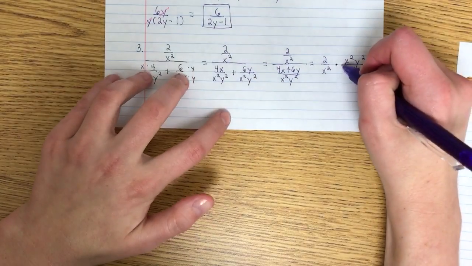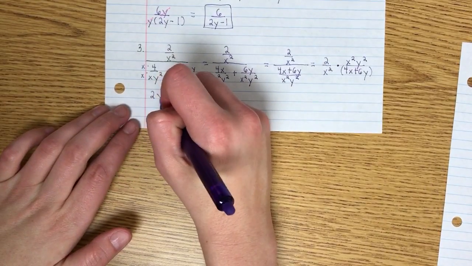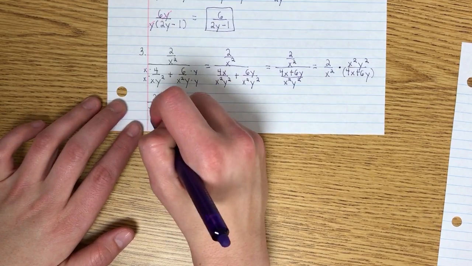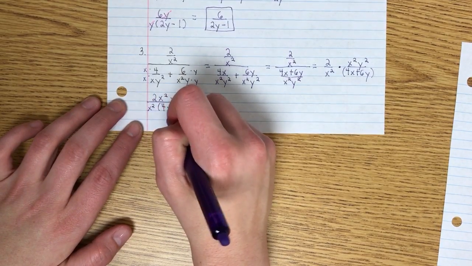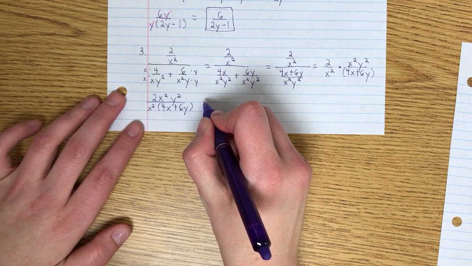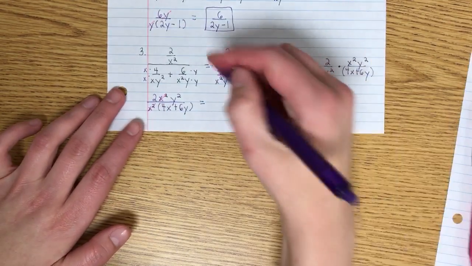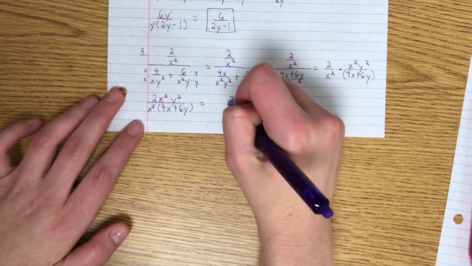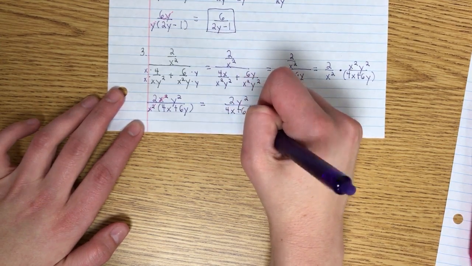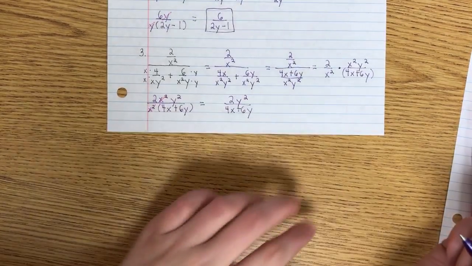So this is a binomial. I'm going to put it in parentheses, and then I'm going to multiply across the top. So 2x squared y squared over x squared times 4x plus 6y. Okay, and then here what happens is the x squareds nicely cancel. Nothing else cancels, so I've got 2y squared over 4x plus 6y. You know what you can do on bottom, actually, you can factor out a GCF of 2.